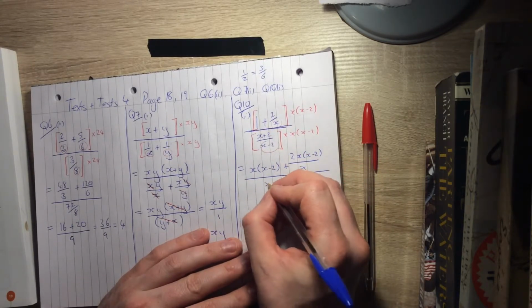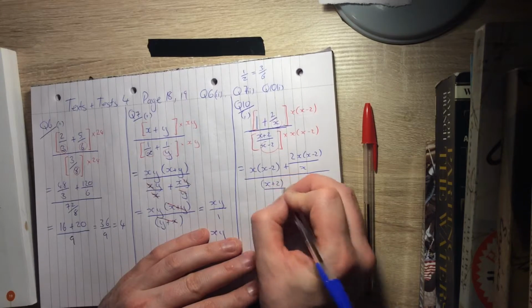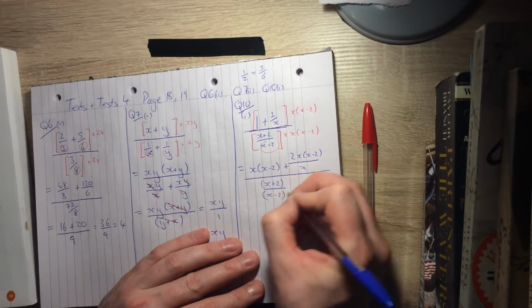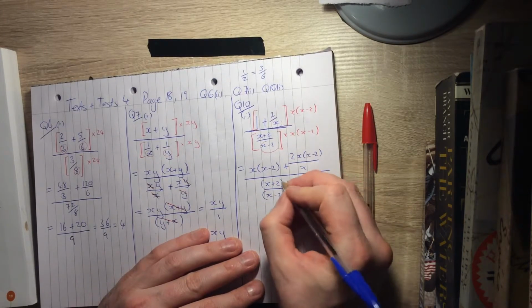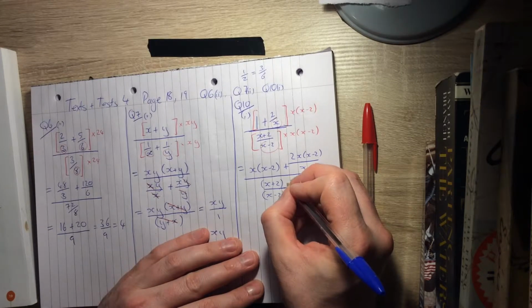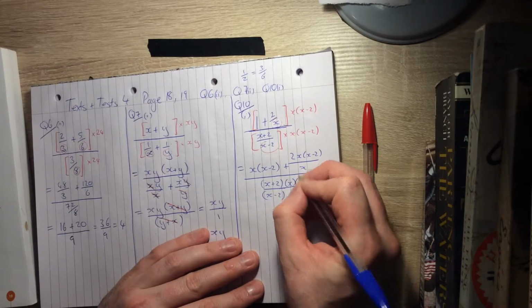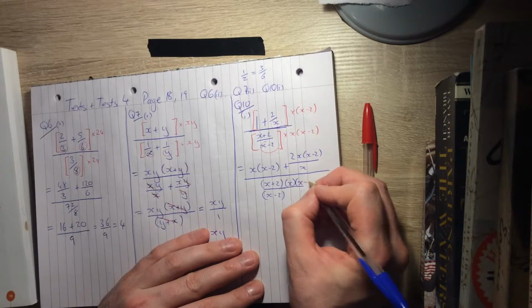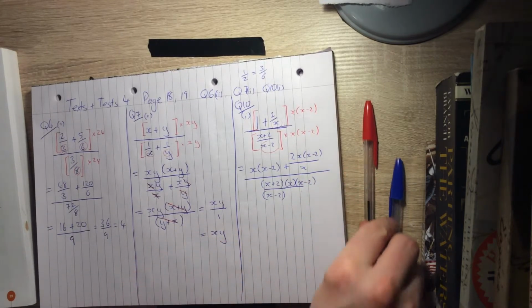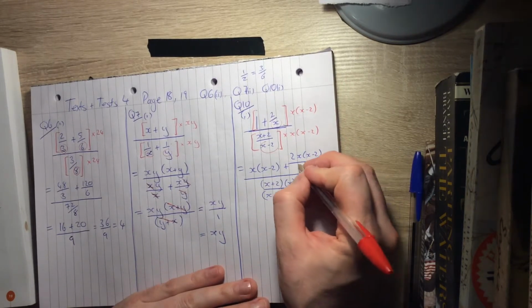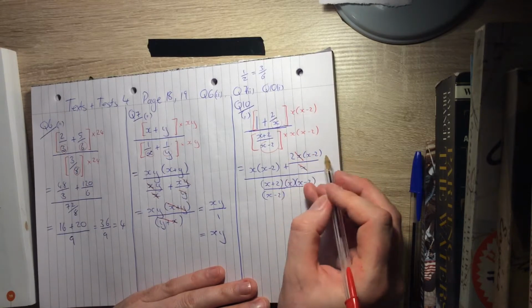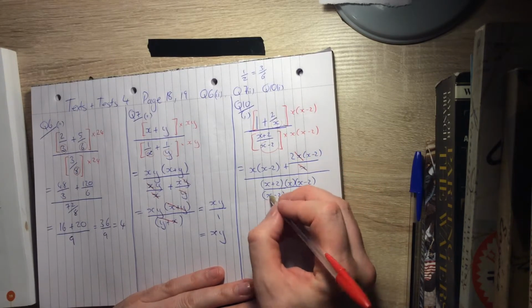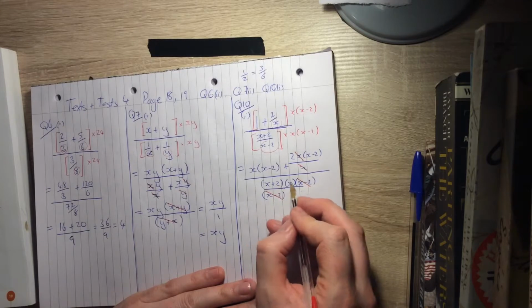The bottom of our fraction, x plus 2 times x minus 2, multiplied by, and it's always the top of the fraction that are impacted, so multiplied by x, and multiplied again by x minus 2. So the whole purpose of that is it lets this fraction tidy up to 2 times x minus 2, and this fraction tidy up to x plus 2 multiplied by x.